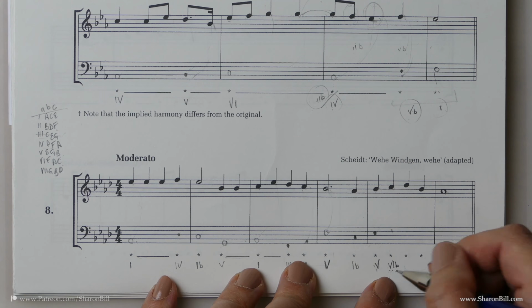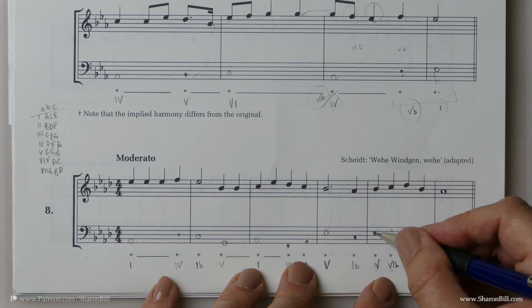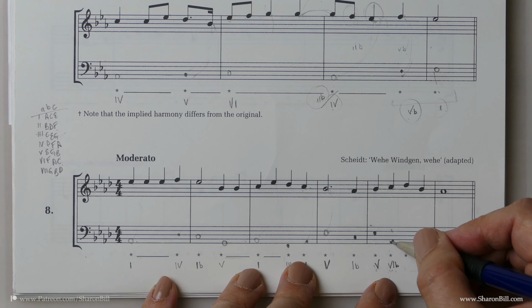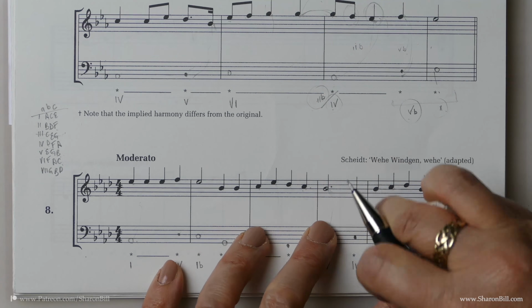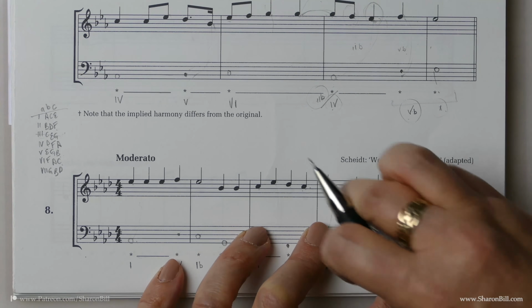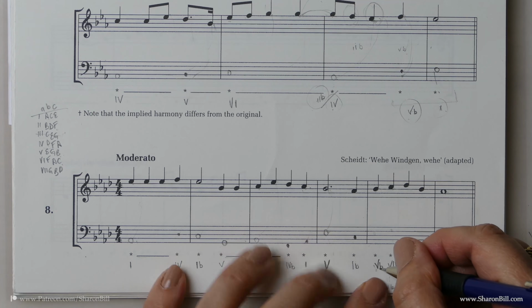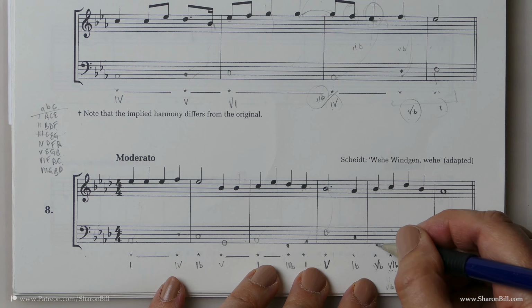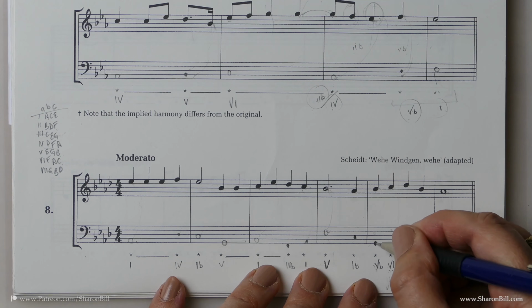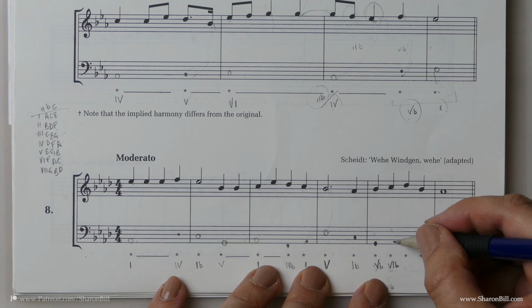So if we have 6B and go to an A, now actually, now that we've got there, I don't like that big jump in the bass line. So actually I'm going to change. It's not wrong, but it just seems quite clumsy. So if I go back and stick to my first choice of 5B, that's a G in the bass. And then 6B is an A in the bass.